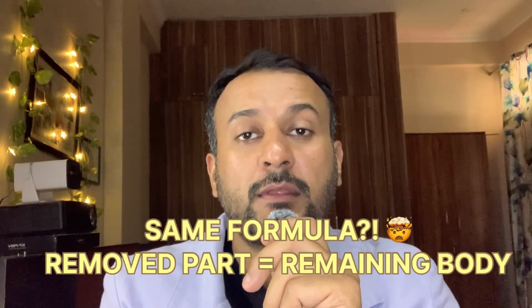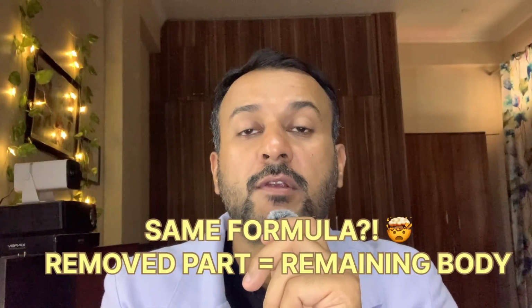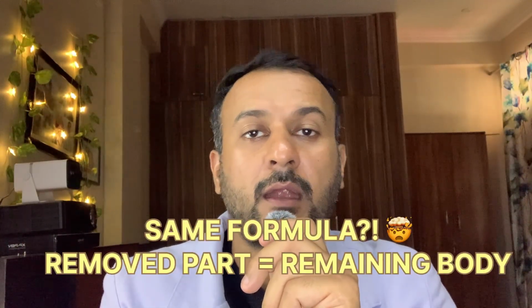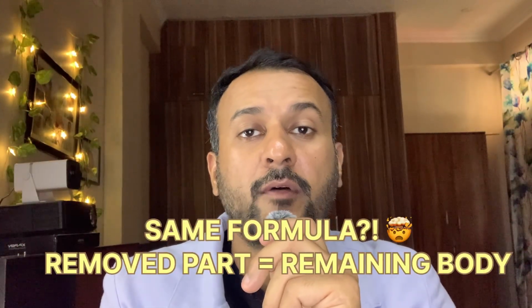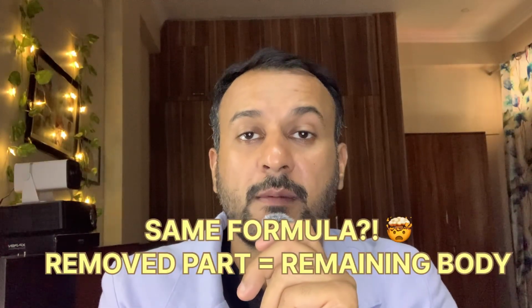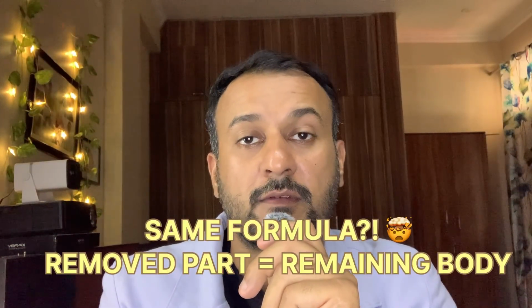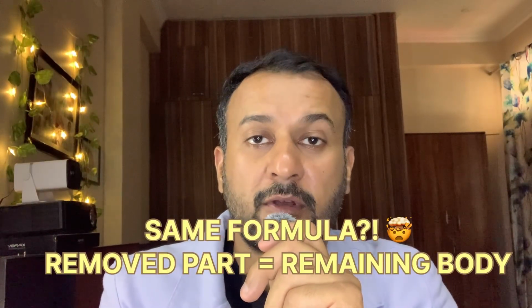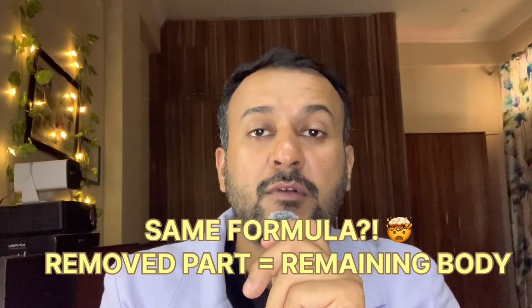Here is something that will completely change how you think about the moment of inertia. If you remove a part from a bigger body, then the formula of moment of inertia of that removed part and the bigger body as well as of the remaining body about the same axis will remain same. Yes, same formula but different mass. And once you understand this theorem, then the cut body problems will be super easy.